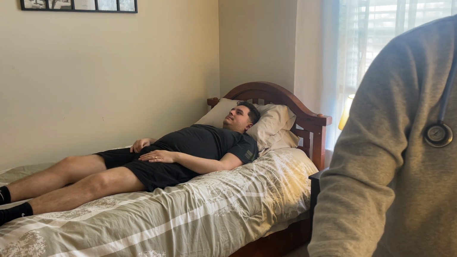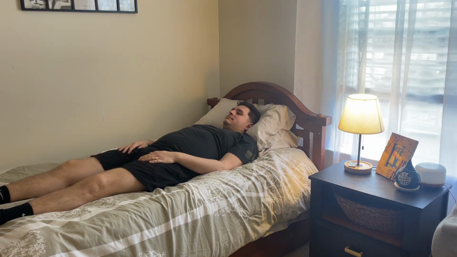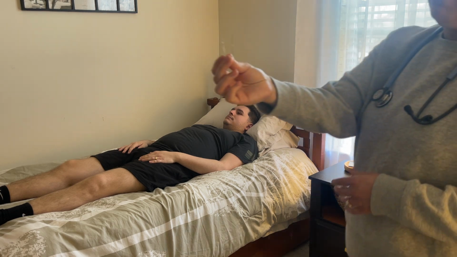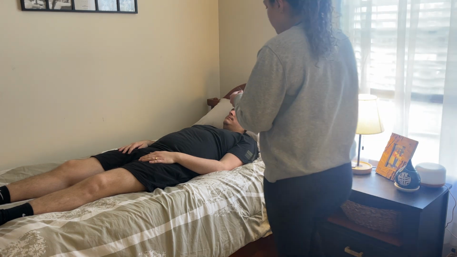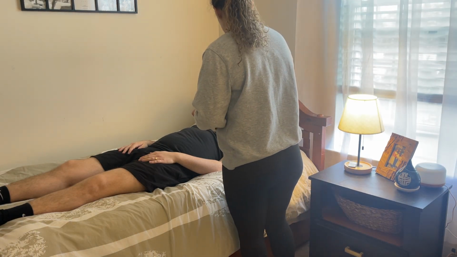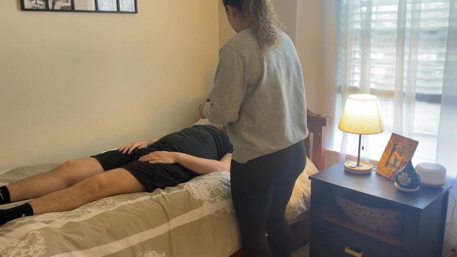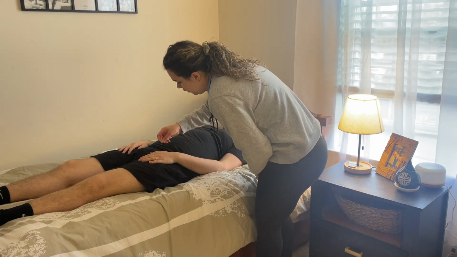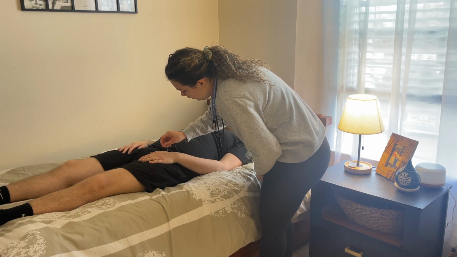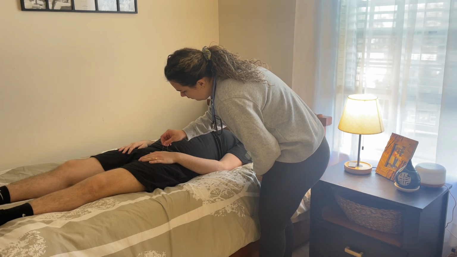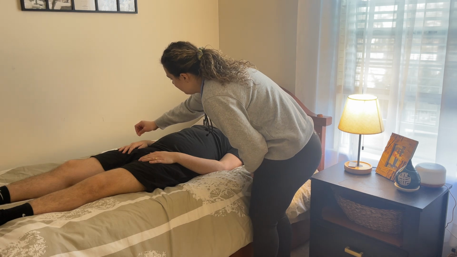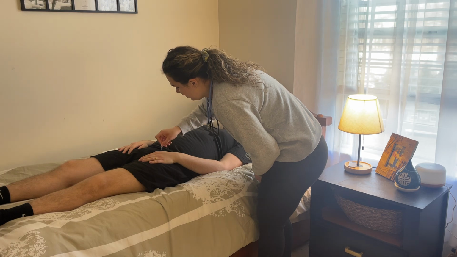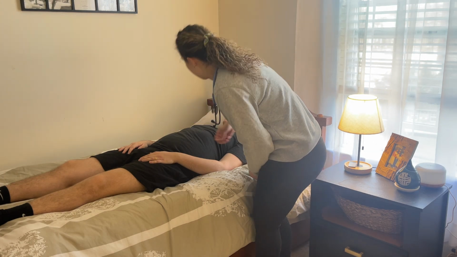All right, so the next thing is going to be 2-point discrimination. So I have this paper clip here that will work as our 2 points, and then you're just going to tell me if you feel 1 or 2 points with your eyes closed. Got it? All right, so go ahead, tell me if this is 2 points or 1. 1. 2. Yep, 2. This one. 1. And again. 2. Perfect. So you got it right.